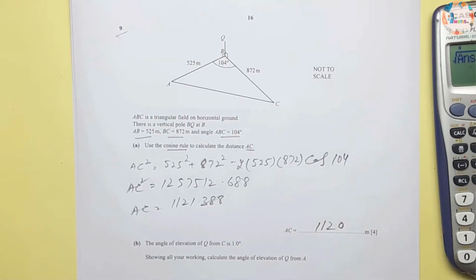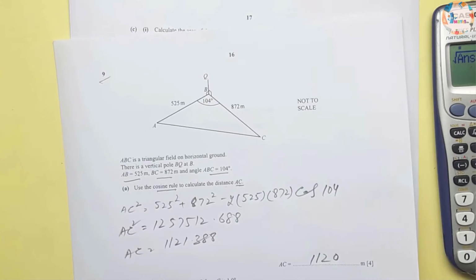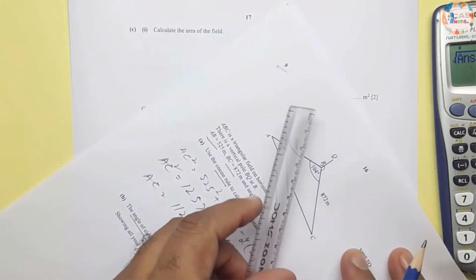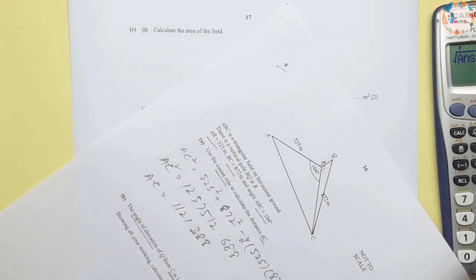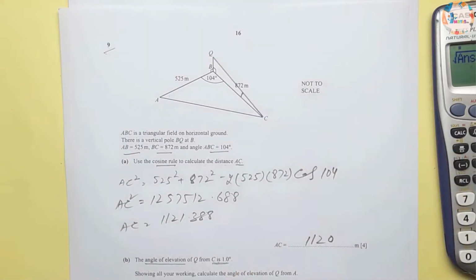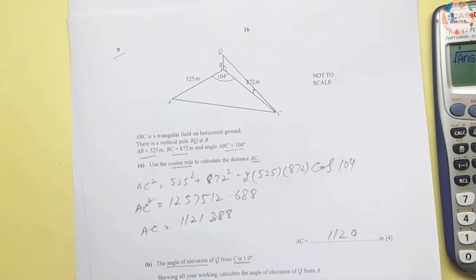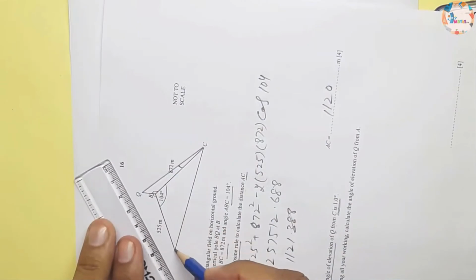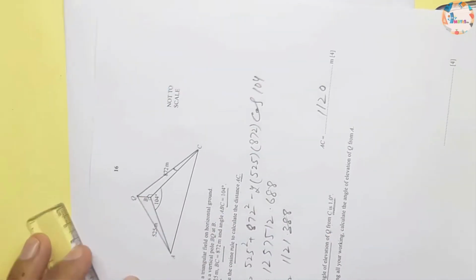Next, the angle of elevation. This question you will have to understand carefully. They are saying the angle of elevation of Q from C is 1 degree. Where is that angle of elevation? We have to understand that properly. I will draw the angle of elevation for you, so we can shift this diagram, and this C point I will join with this Q, and the angle of elevation they are talking about is this elevation angle. Showing all your working, calculate the angle of elevation of Q from A. So the angle of elevation of Q from A will be this one. So I will join this as well. So hopefully you understood this also.